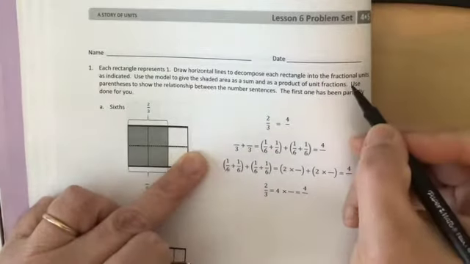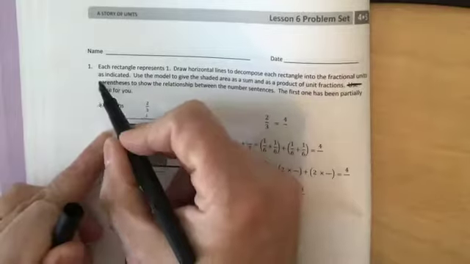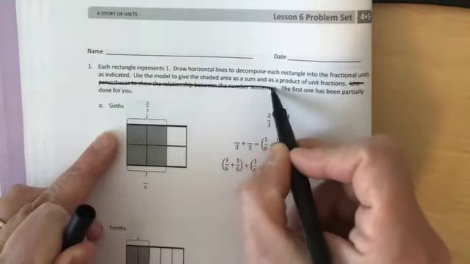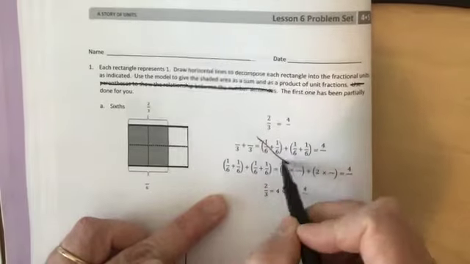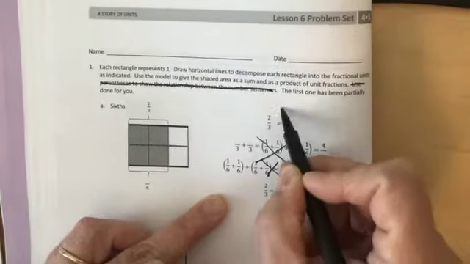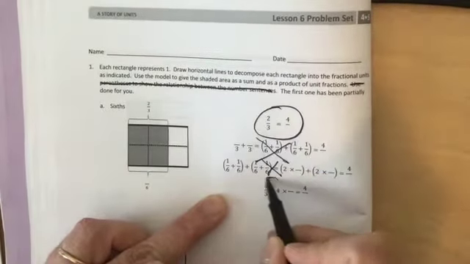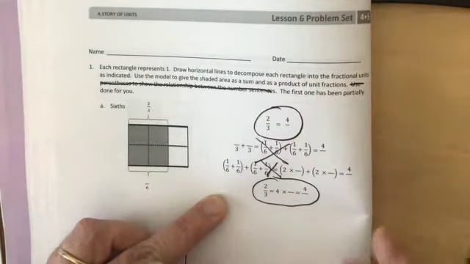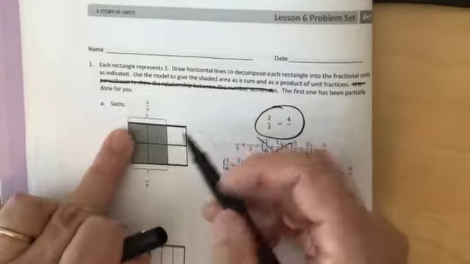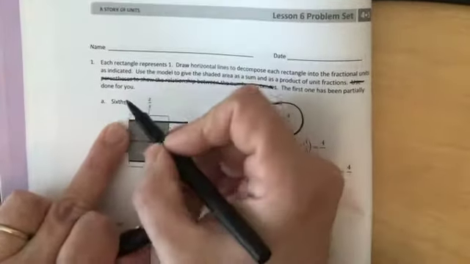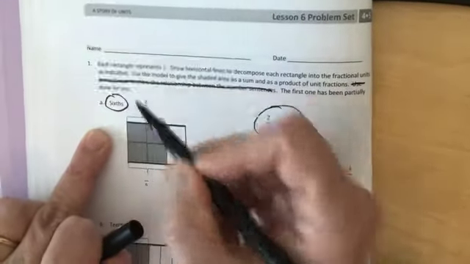We're going to skip this part. Which means we're basically just going to skip this stuff here. But we are going to do this part and this part. Okay? So our example problem gives us an area model, and it says we have to break it into sixths.